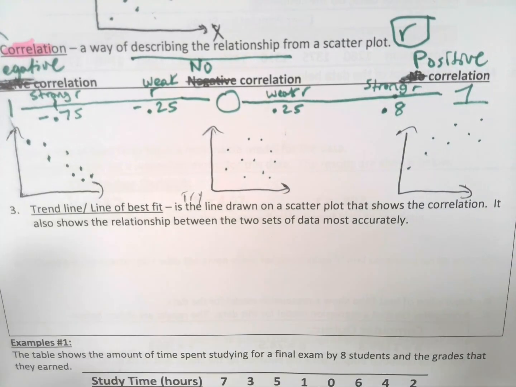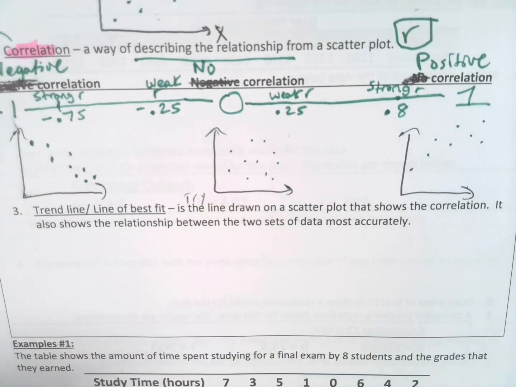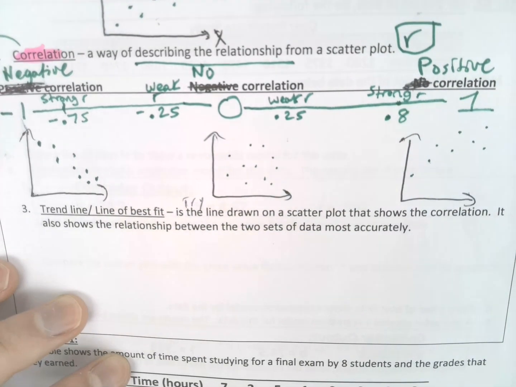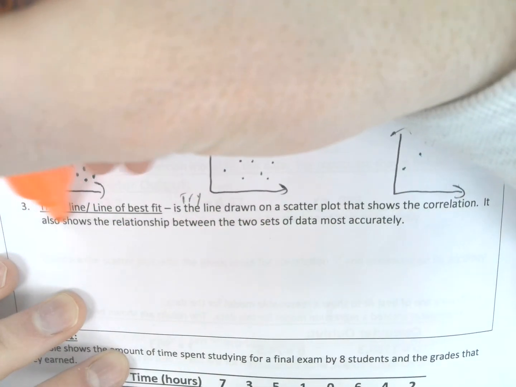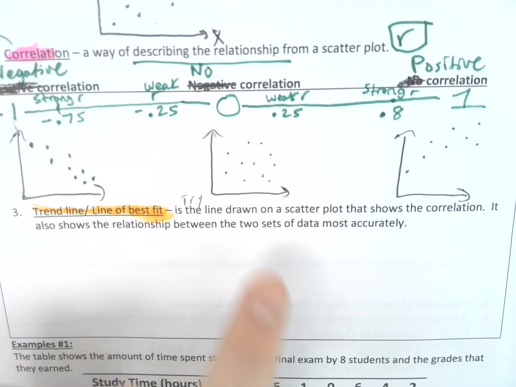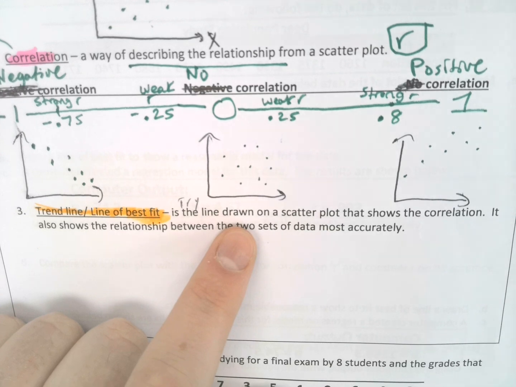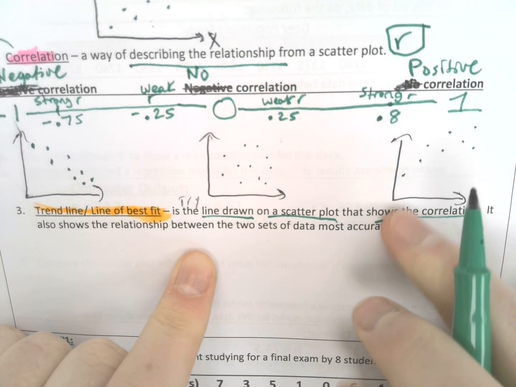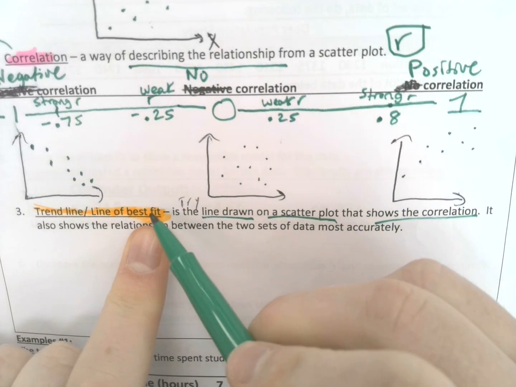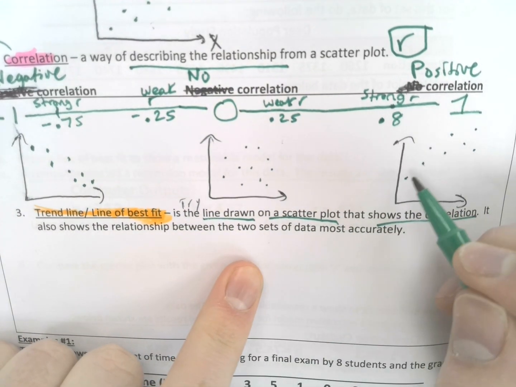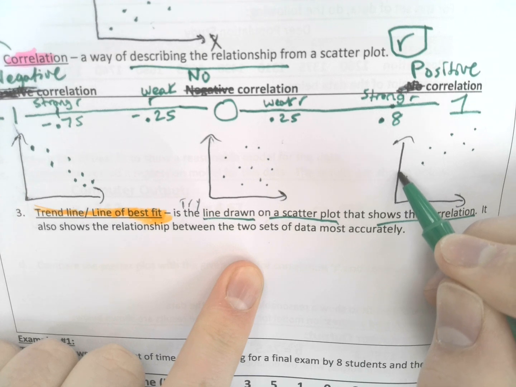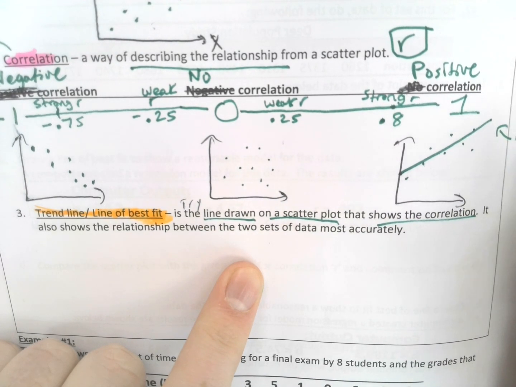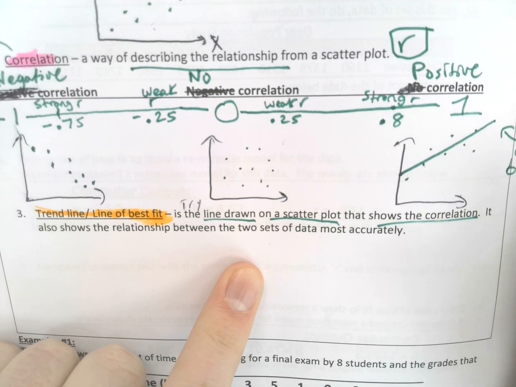And so really the last concept that I want to dig into is going to be a trend line or a line of best fit. This is the line that is drawn on a scatter plot that shows the correlation. So for example, our line of best fit might be, looking up here, right there.